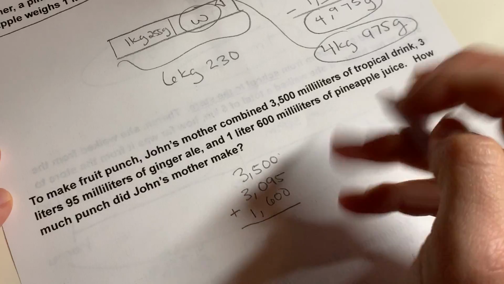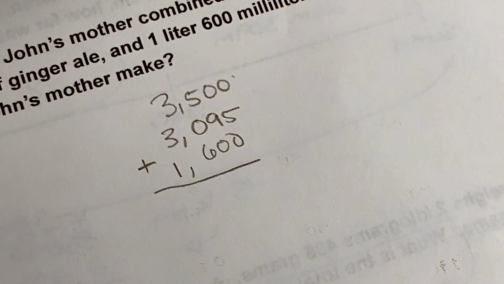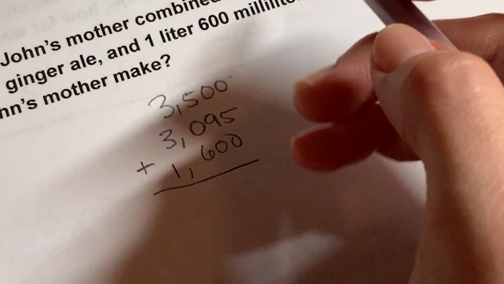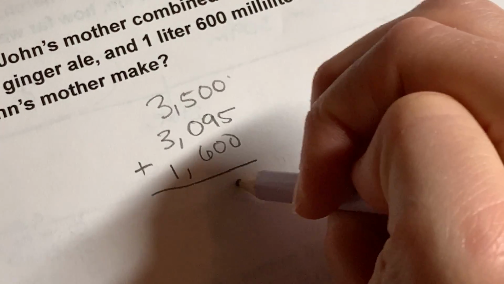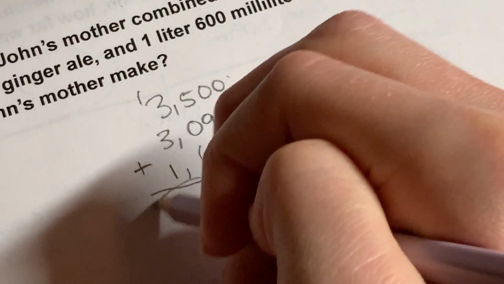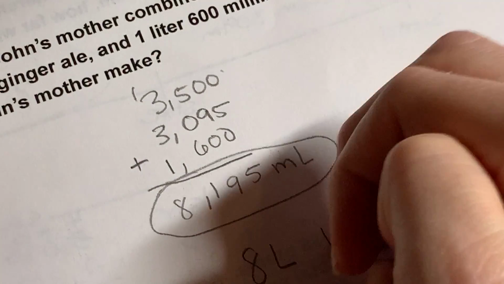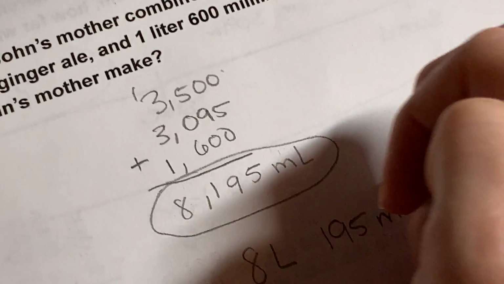Now, if you're not comfortable with adding 3 numbers, then don't do it, but I'm fine with it, so I'm going to go ahead and do that. You can always break this down into more problems. So, add this, 6, 7, 8. I have 8,195 milliliters, which is equal to 8 liters and 195 milliliters.